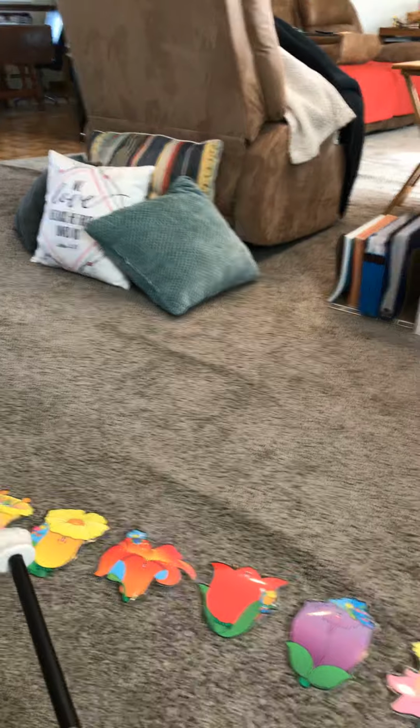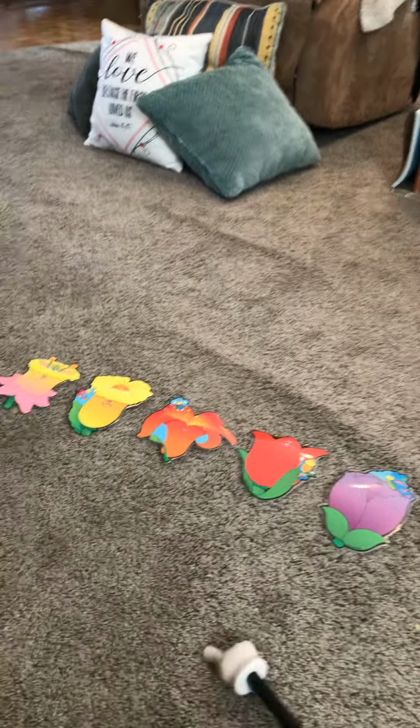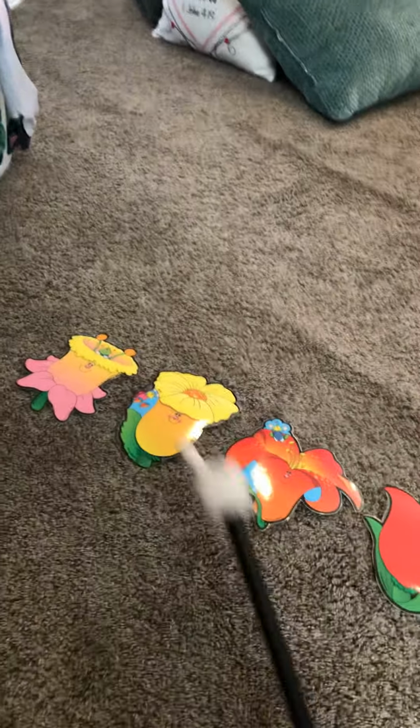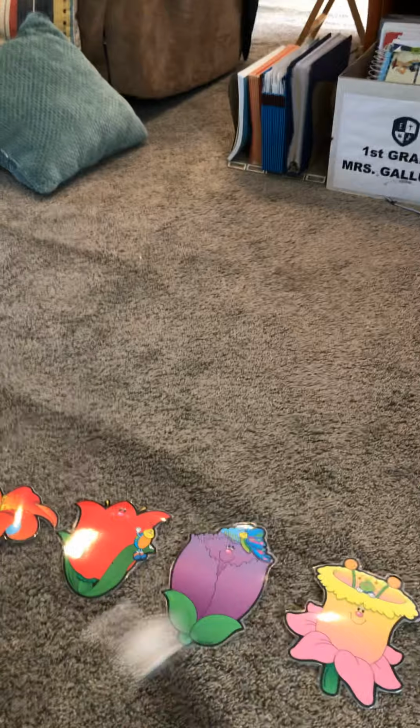Start over. Start at the left. I want you to pick up the fifth toy. Fifth. First, second, third, fourth, fifth. Bird goes here.